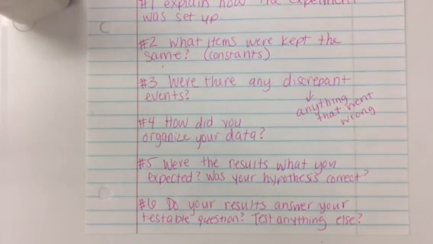Yes, Lindsay? Will we all be given the same test? Yep. You're all going to get the same experiment and the same lab sheet.